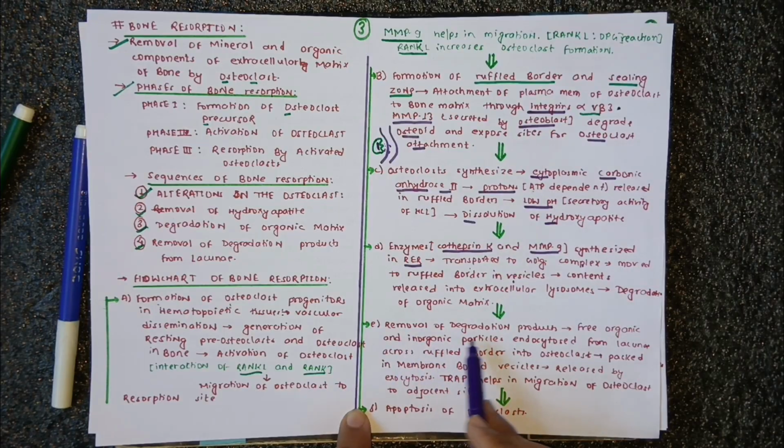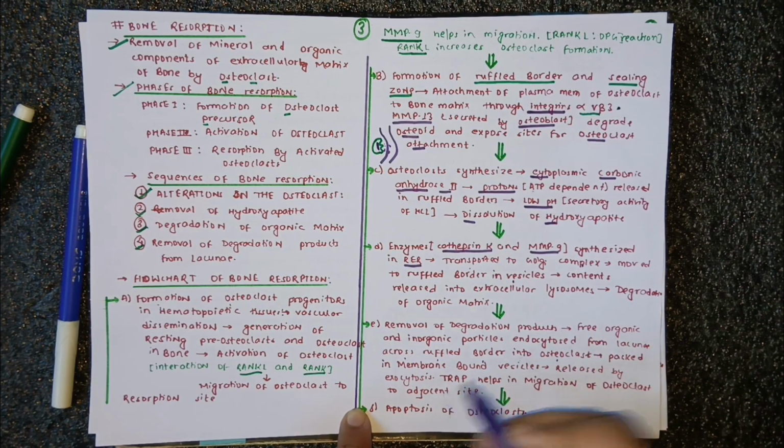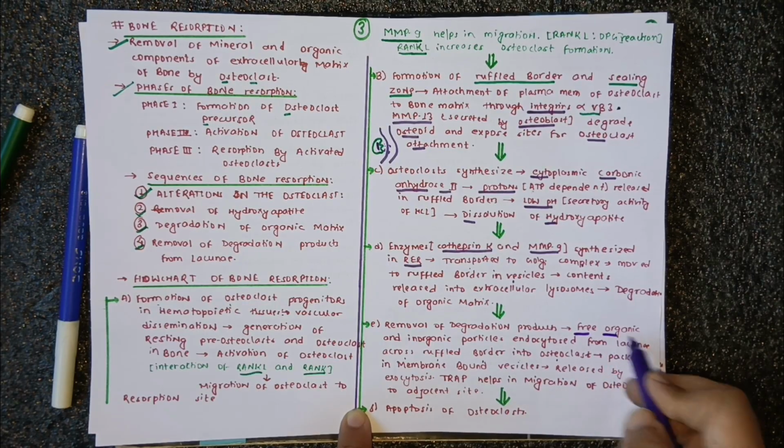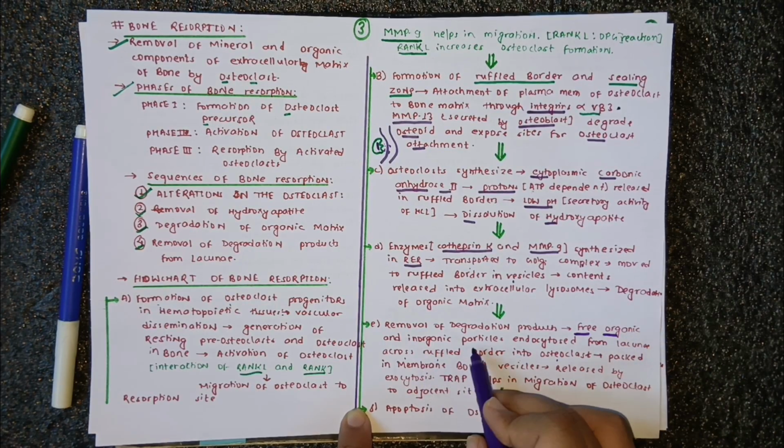After that, removal of the degradation products: free organic and inorganic particles are endocytosed from the lacunae across the ruffle border into the osteoclast. So those degradation products that are formed contain organic and inorganic particles, and those are endocytosed from the lacunae.